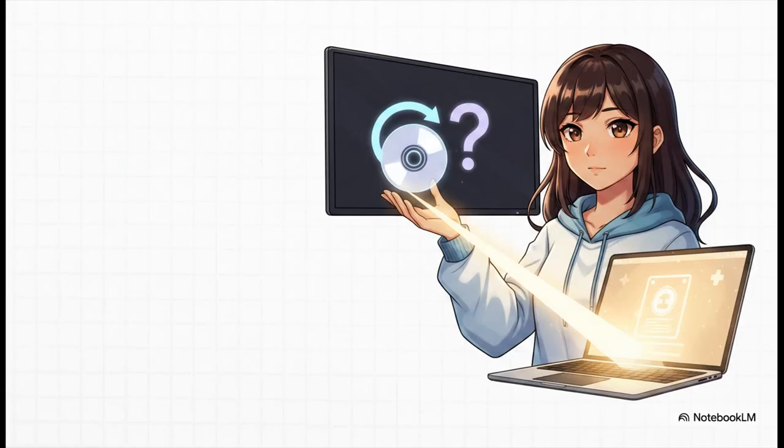Now this is usually a super smooth process, but hey, tech is tech, right? If you ever restart and get a black screen with a no bootable device error, don't panic. All you gotta do is boot back into macOS, rerun the Boot Camp Assistant, and double check that your ISO file isn't corrupted. Honestly, just grabbing a fresh download of the ISO file usually fixes this right up.